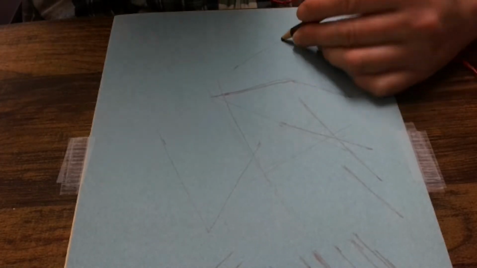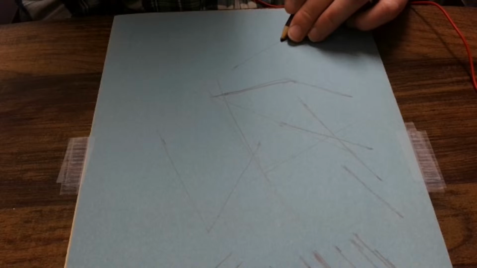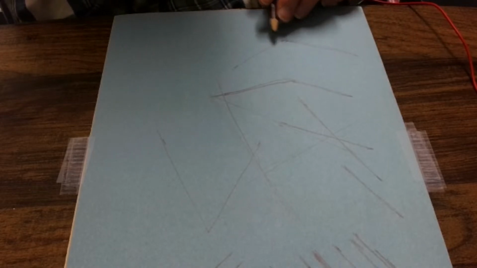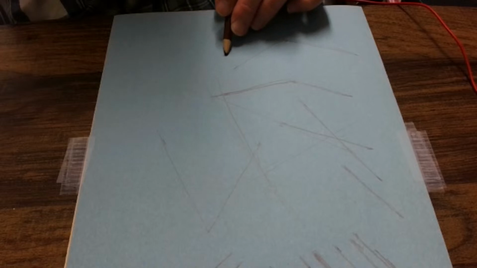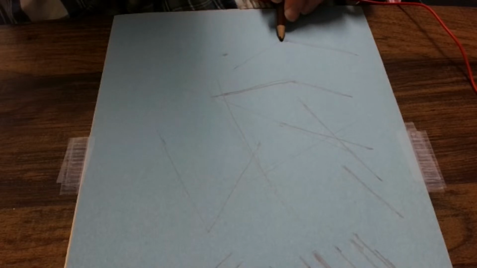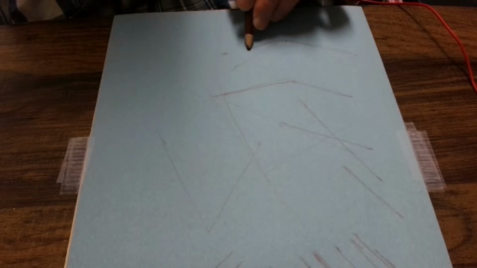Oh, it's getting better. But that should have been... No, that's stone, but I should have made it a little bit more of a gradual slope instead of such a steep slope. Steep, that's the word I'm looking for.